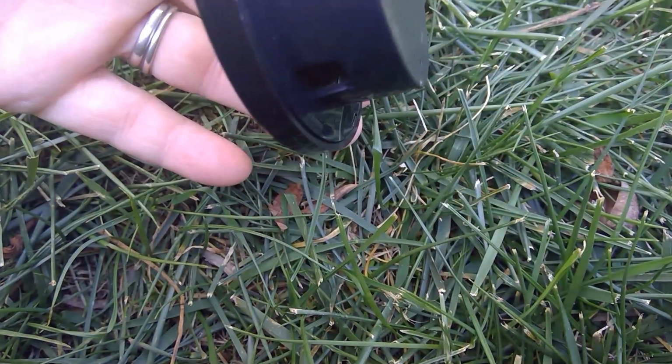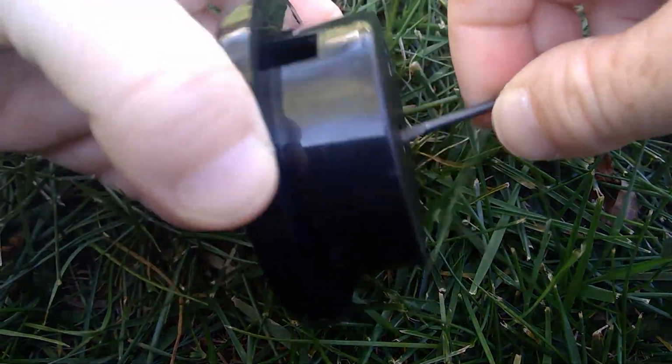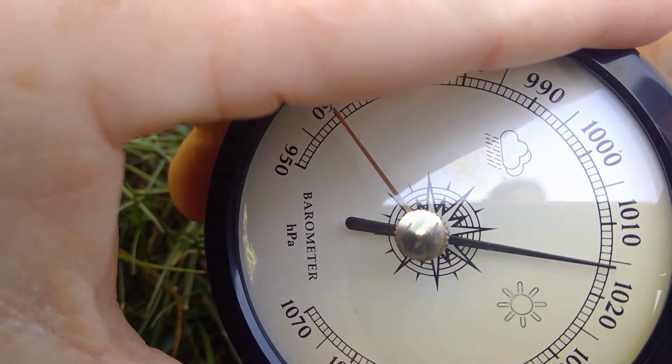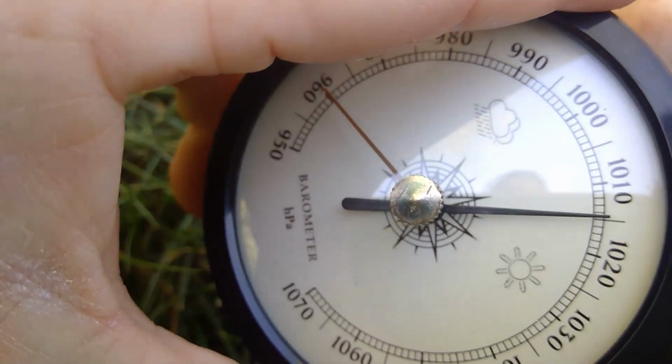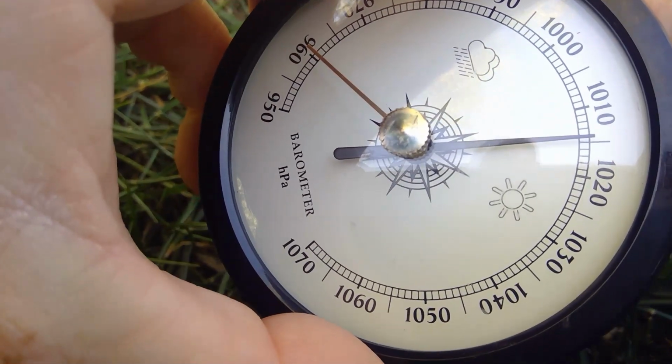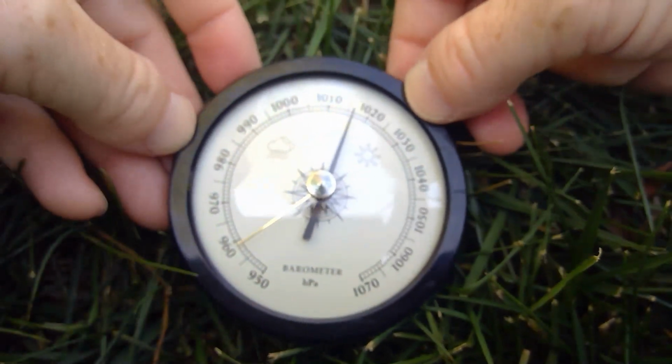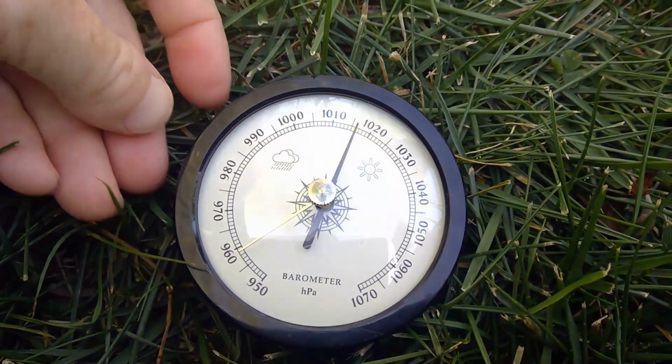So I just turn the barometer over, put the screwdriver in, and then I'm going to adjust that. You can see as I move the screwdriver, the black needle is moving. So I'm going to go ahead and line that up with 1,015. So that is my current barometric pressure.